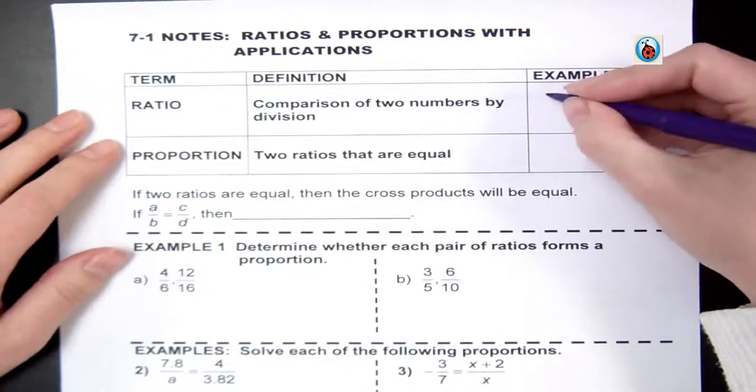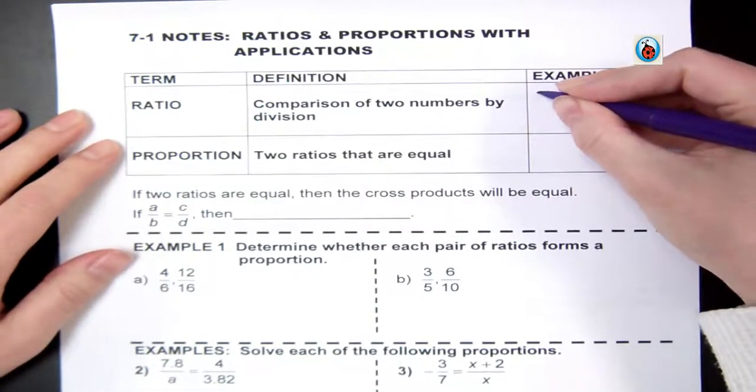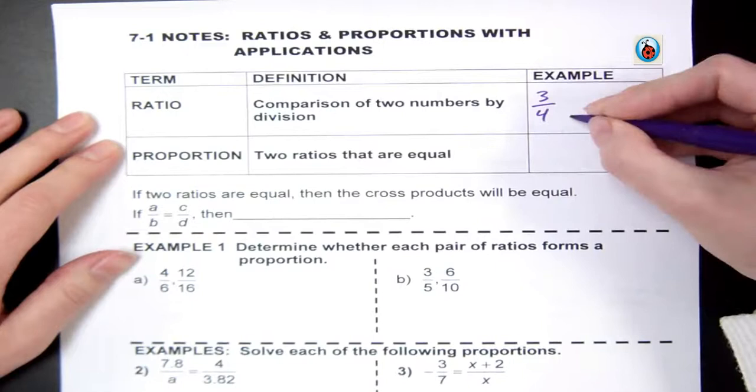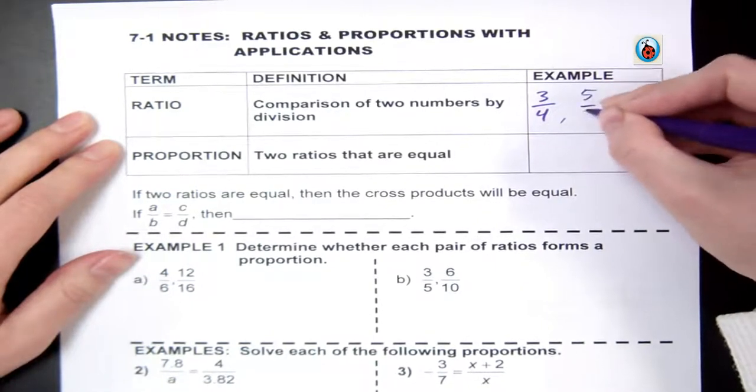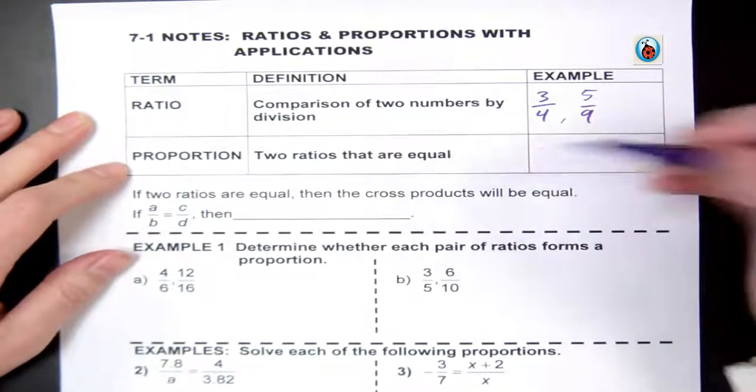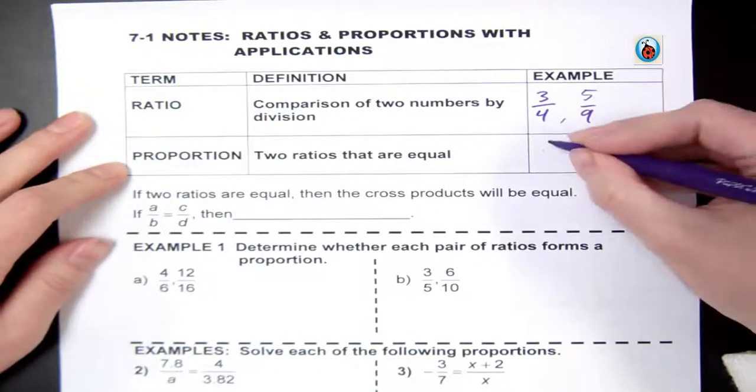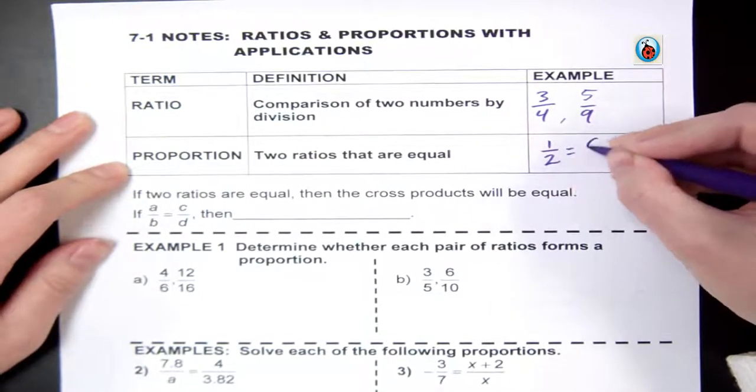Ratio is just a comparison of two numbers by division, usually written in fraction format, so 3/4, 5/9. That would be a ratio. Proportion is just two ratios that are equal. So 1/2, which would be the same as 6/12.